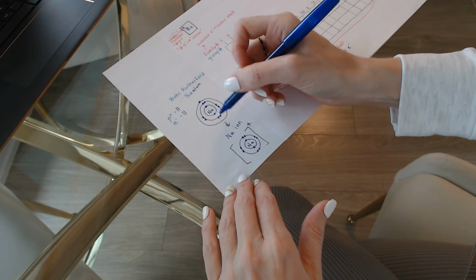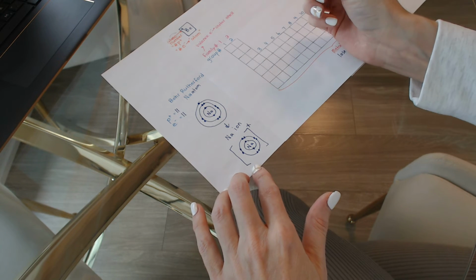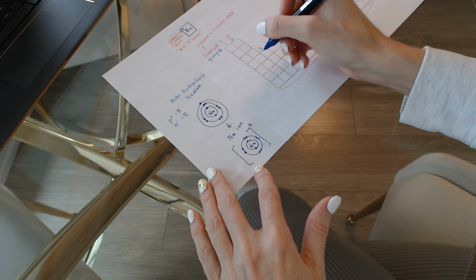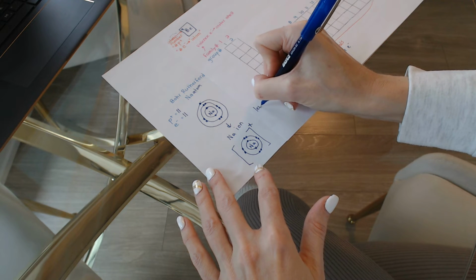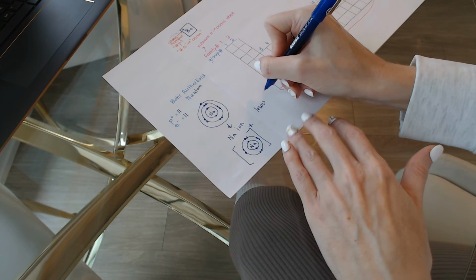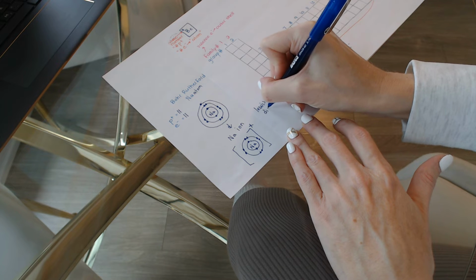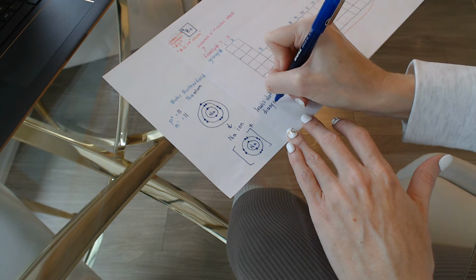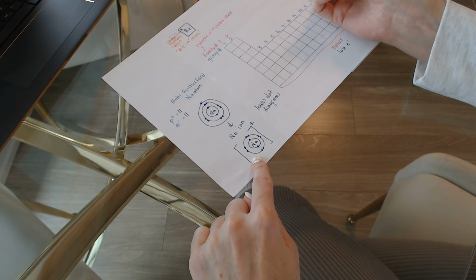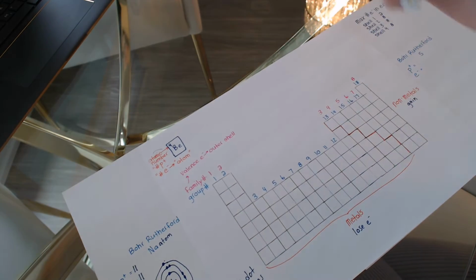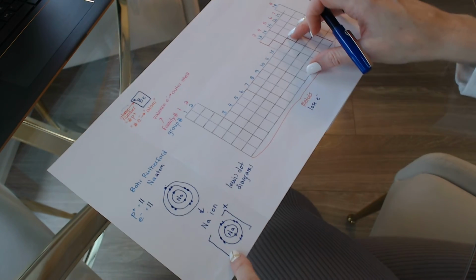If I want to not draw all the electrons, there's a quick way to draw this. In class we didn't label it, but if you want to label it on your sheet now, these are called Lewis dot diagrams. These will only show your valence electrons, and remember, valence electrons are only electrons in the outer shell.